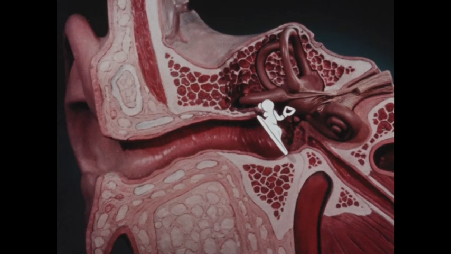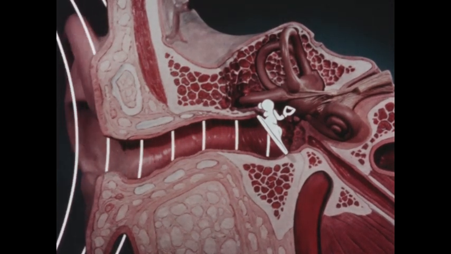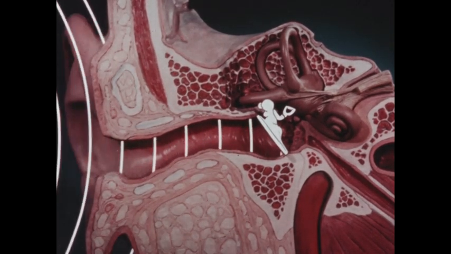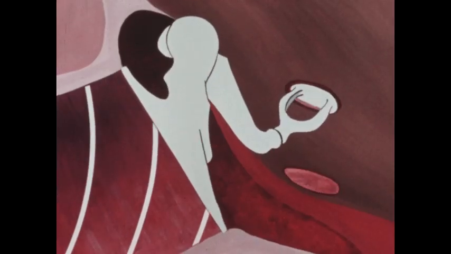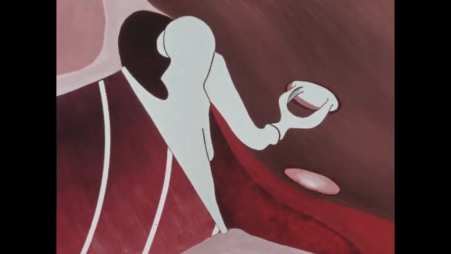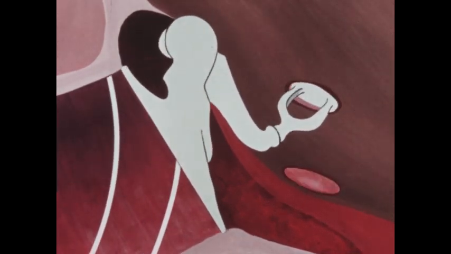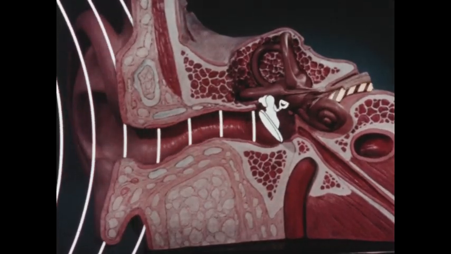Now let's see how all the parts of the ear work together. Sound waves are caught by the auricle and directed along the auditory canal to the eardrum, which they set into vibration. The middle ear bones transmit the vibrations to the liquid in the cochlea. In the cochlea, the vibrations are changed to nerve impulses and transmitted to the brain.